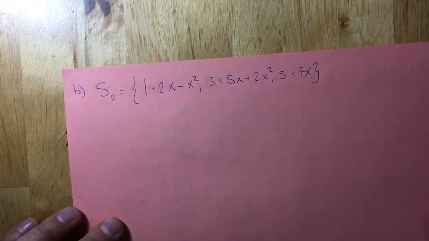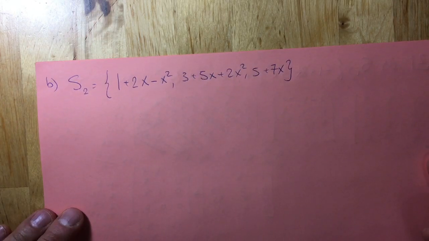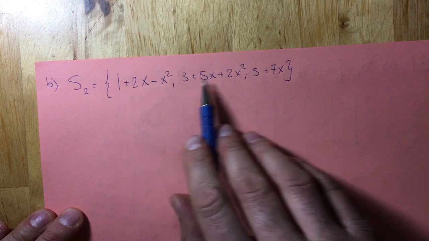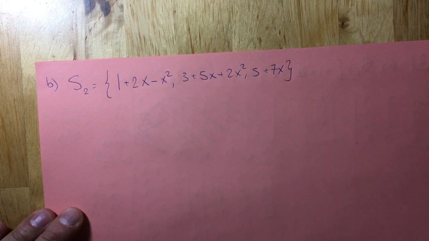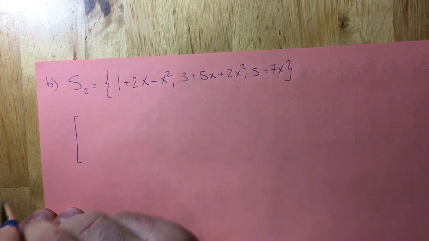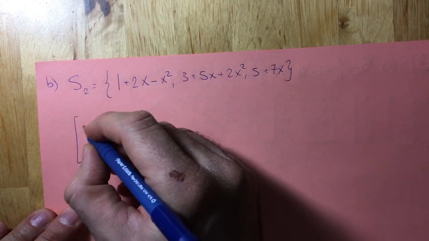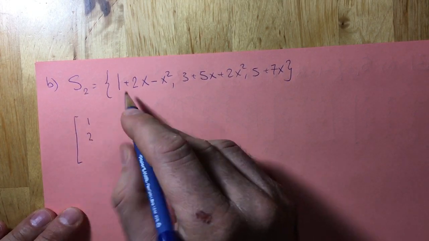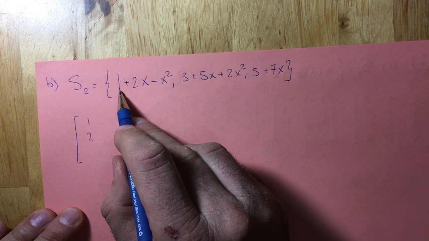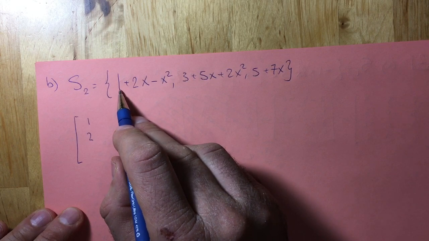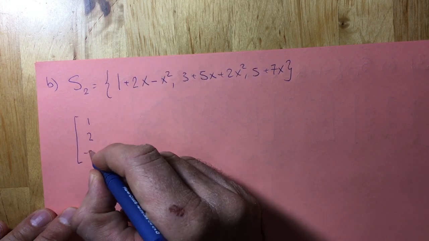We have a similar question right here. Okay, so I have a set of 3 polynomials. The question is whether they're dependent or not. So I create the matrix where each column corresponds to the coefficients in the polynomial. So 1, 2, negative 1.